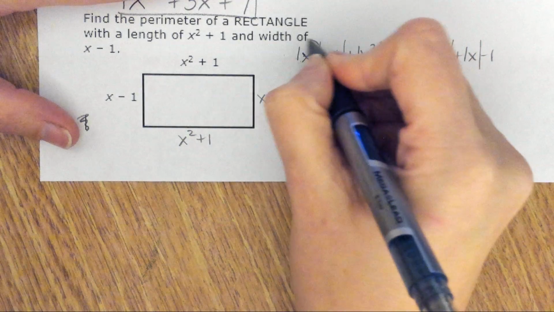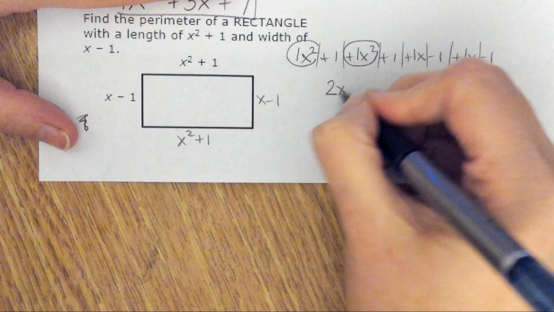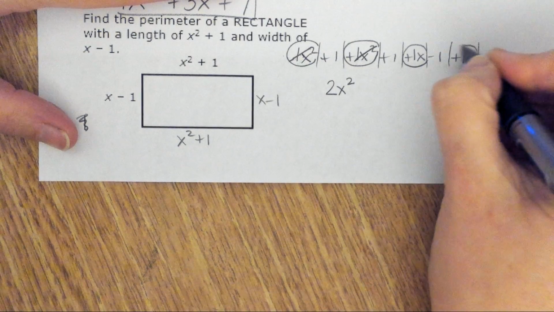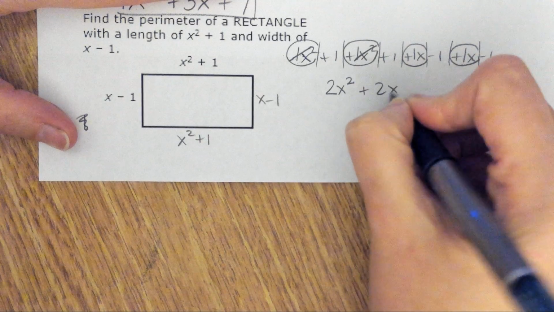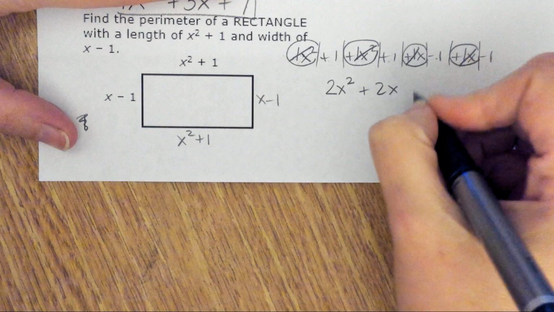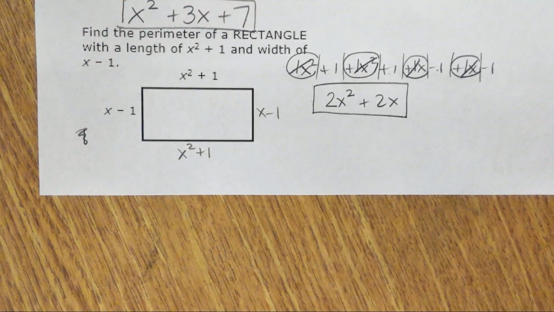I'm going to start by looking at my quadratics. That means I've got 2 x squareds. Now I'm going to look at my linear terms. I've got 2 x's. 1 plus 1 is 2, minus 1 is 1, minus 1 is 0. So this is all that's left, 2x squared plus 2x, because the constant terms cancel each other out.